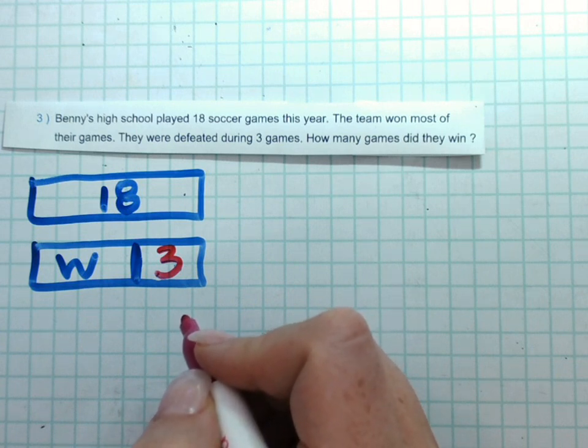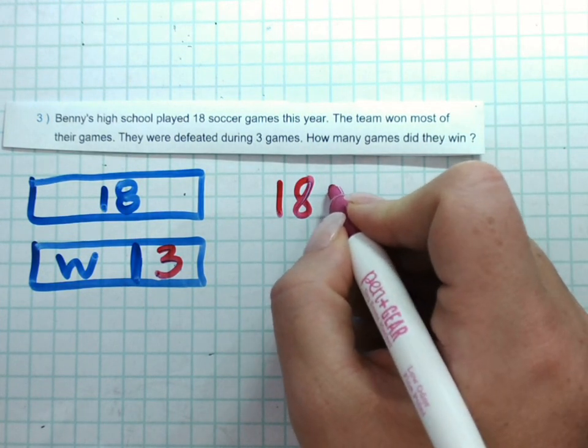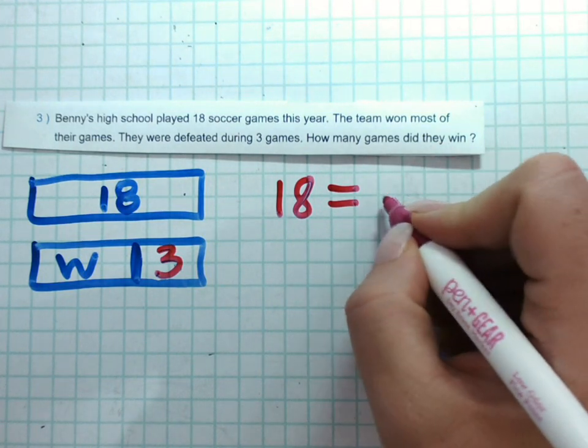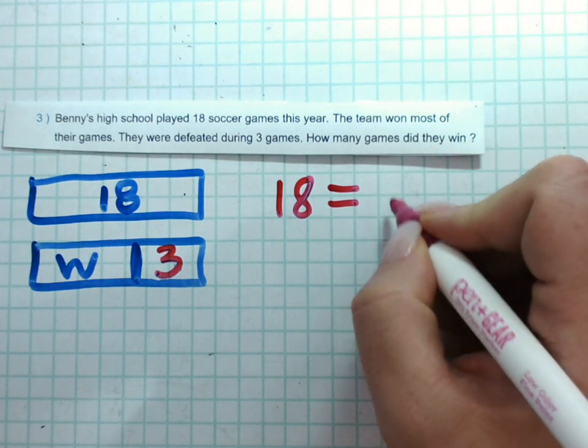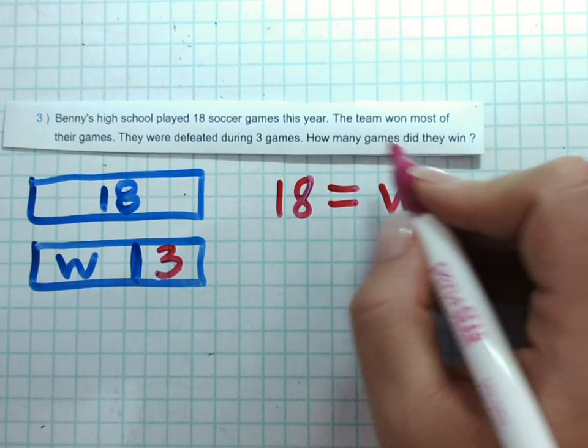How many games did they win? So we have a total of 18 games is equivalent to the number of games they either won or lost. We want to know how many they won.